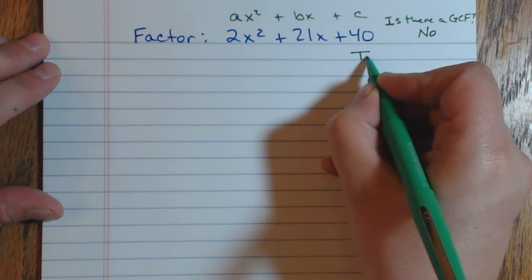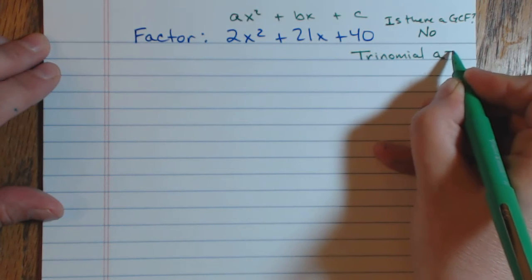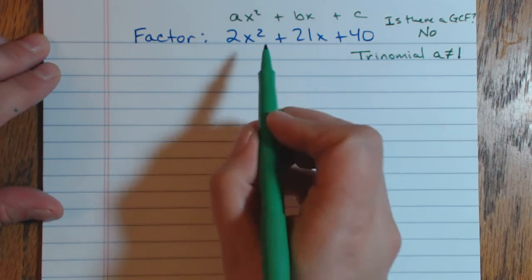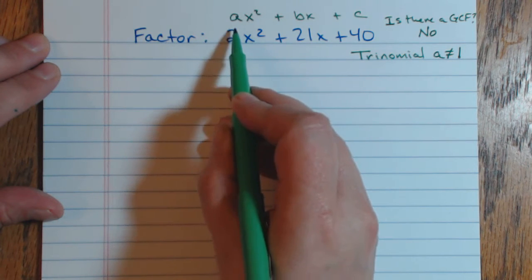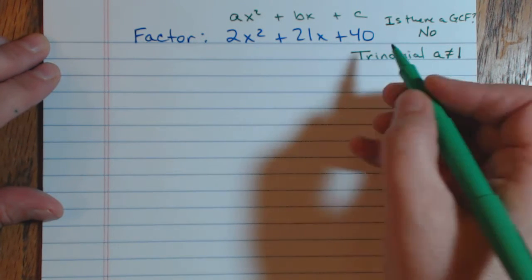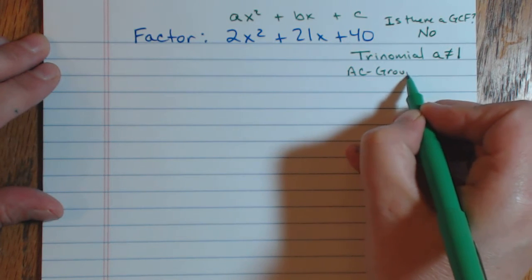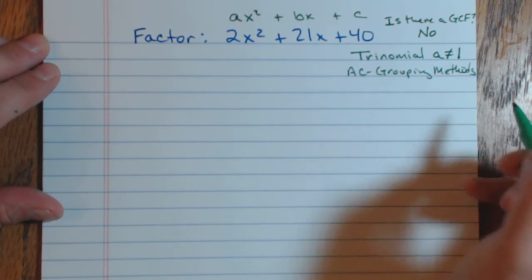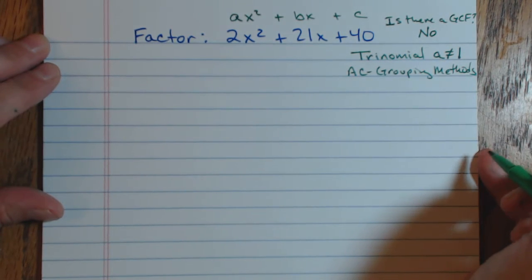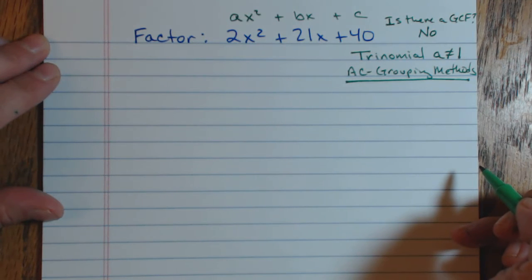I recognize this as a trinomial where a does not equal 1. I look at the coefficient of the squared term and it is not a 1. So this is a case where I might use the AC grouping method. There are other methods we could use to factor this trinomial, including trial and error, but this video is focusing on the AC grouping method.